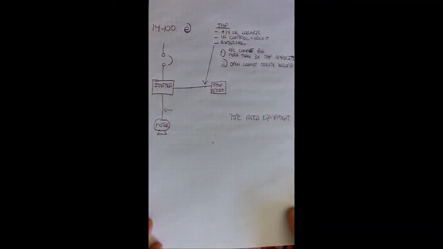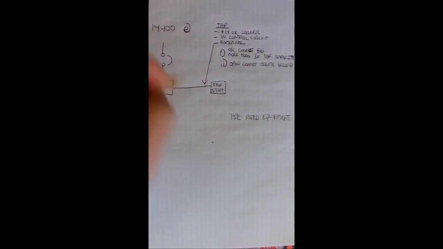Hello, welcome back. Today we are going to look at Rule 14-100, Item E in the 2018 Electrical Code Book for Canada. So let's read the rule here. It says, where the smaller conductor is number 14 or larger in a control circuit and located external to the control equipment enclosure. So let's see what I have drawn here.